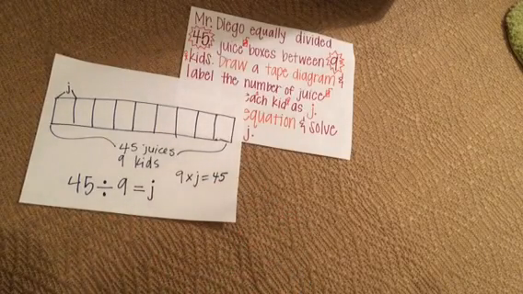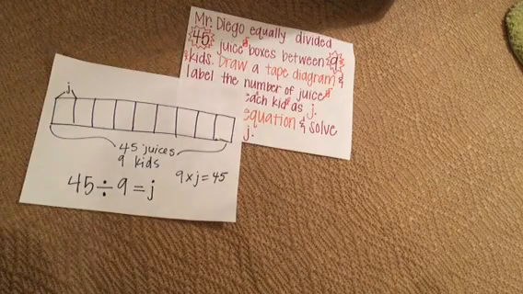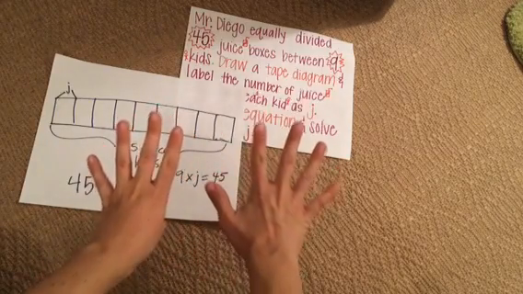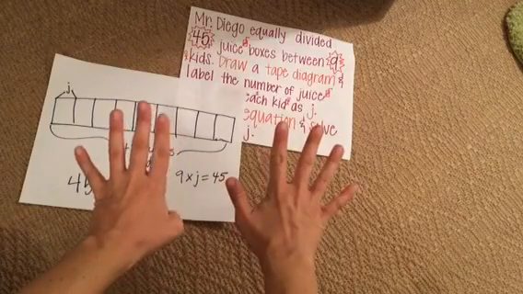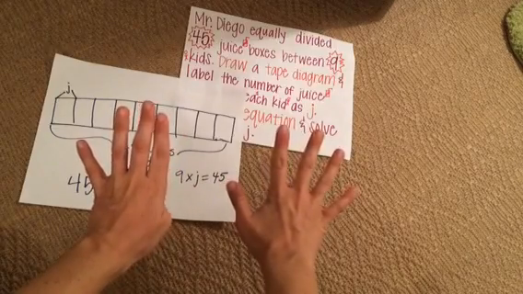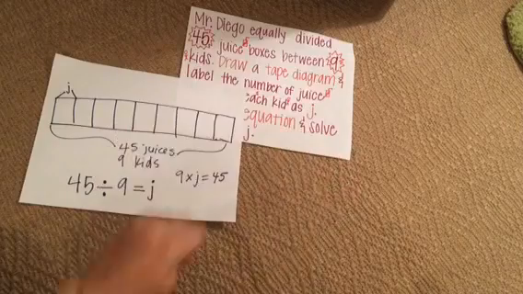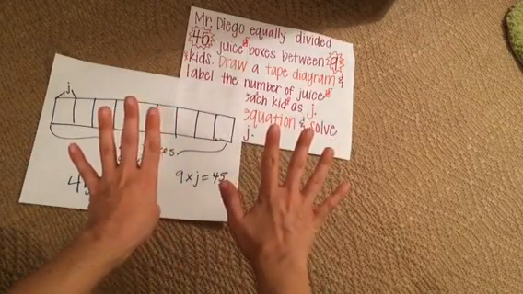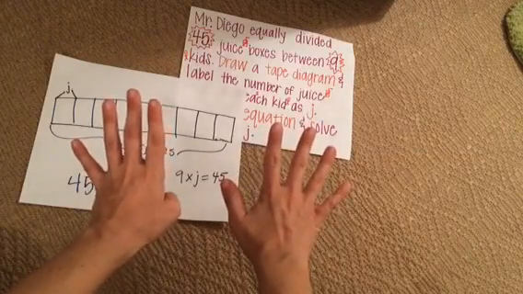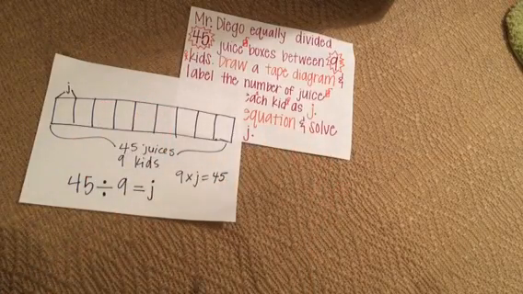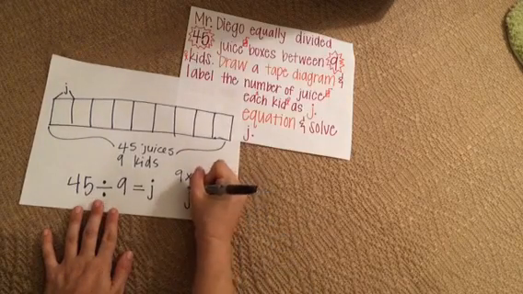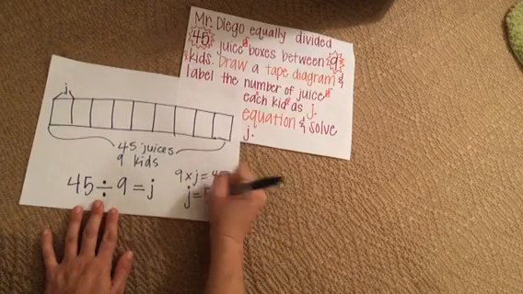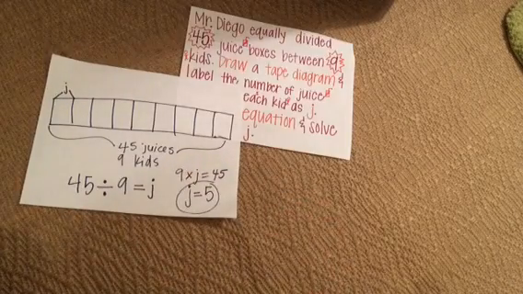And I remember that one strategy we learned is that I can use my fingers. So if I put up 45, I know that the 5th finger is down. See that? I put up 45 and I could see that my 5th finger is down. So I know that 9 times 5 is 45. So J equals 5. And I like to circle my answer.